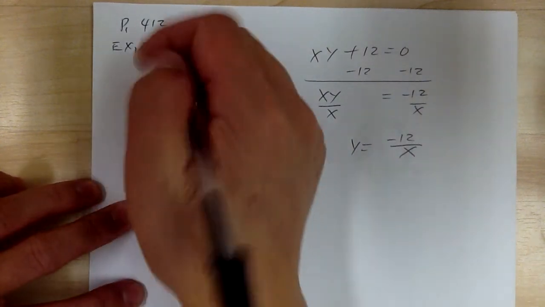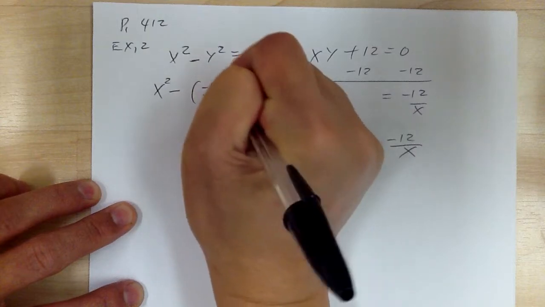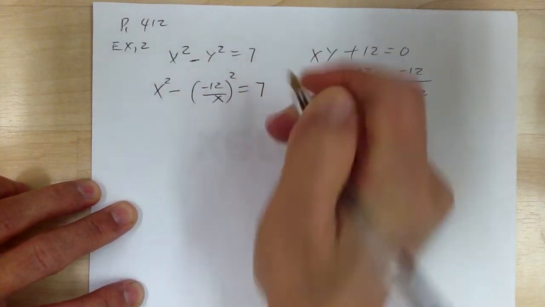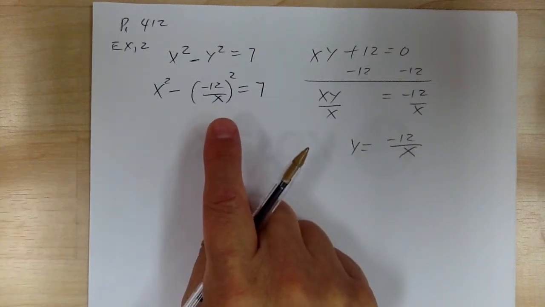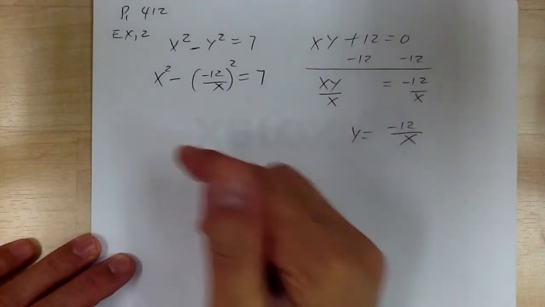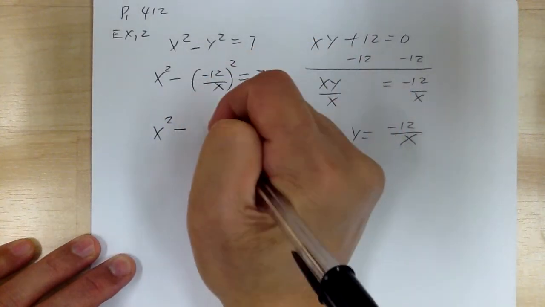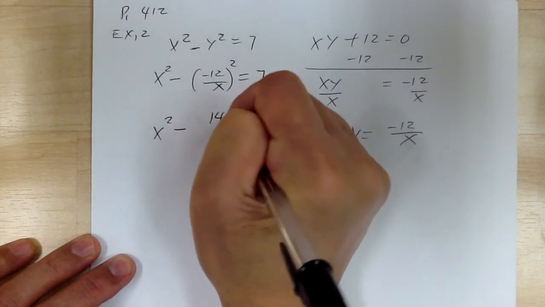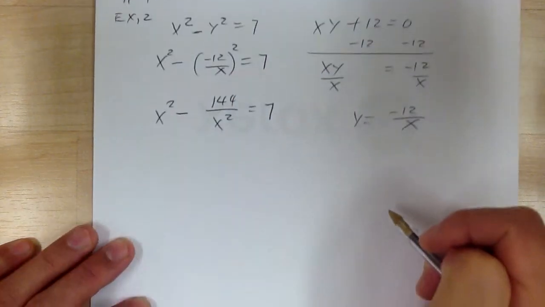Okay, so I'm going to substitute. So x squared minus (negative 12 over x) squared equal to 7. You can do one step at a time. All I do is just substitute, not anything else. So now I'm going to work it out. So I get x squared minus 144 over x squared equal to 7.